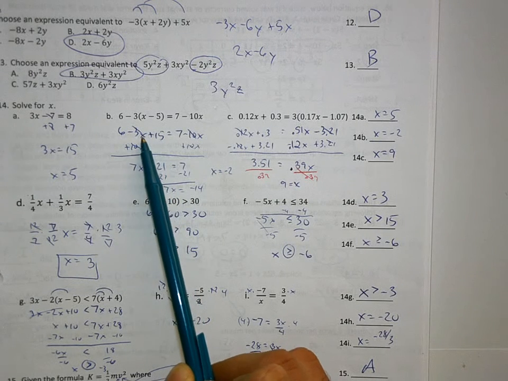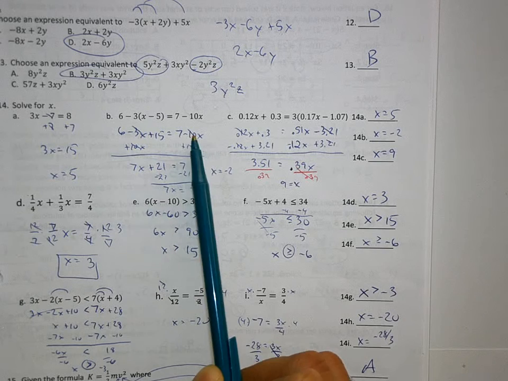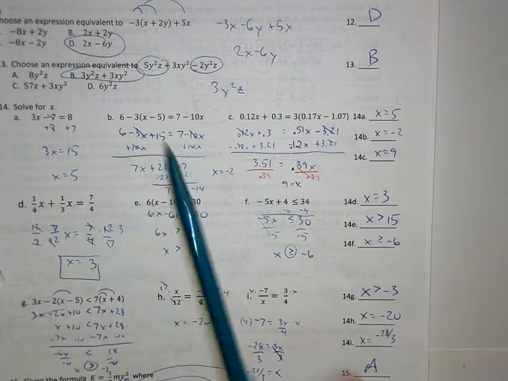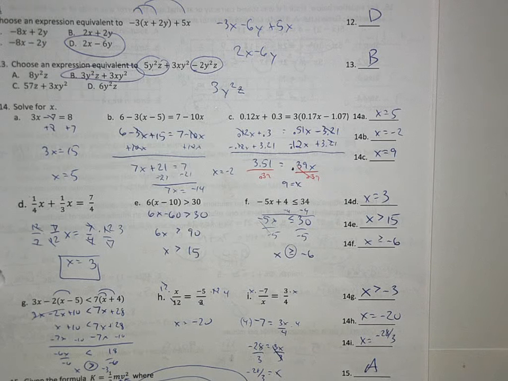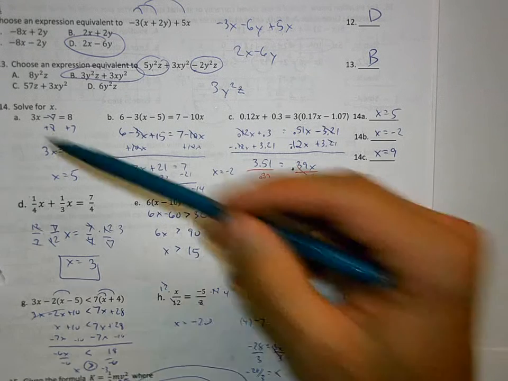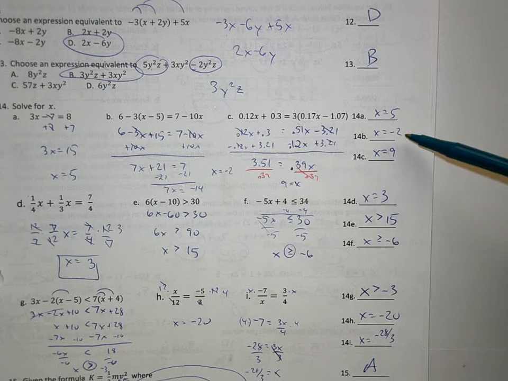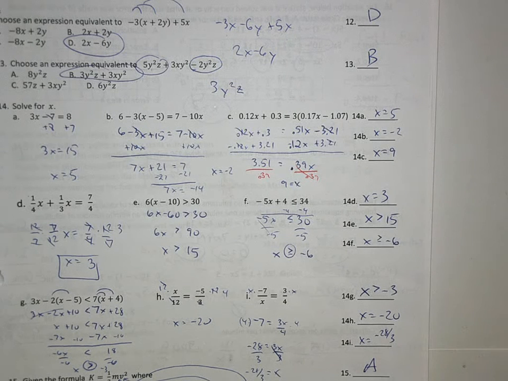The only time we change the sign is when I want to move something from one side of the equal sign to the other. And that's a big idea. That's the common mistake that I'm seeing from previous tests and quizzes. The answer for 14A is x equals 5. For 14B is x equals -2. For 14C is x equals 9.